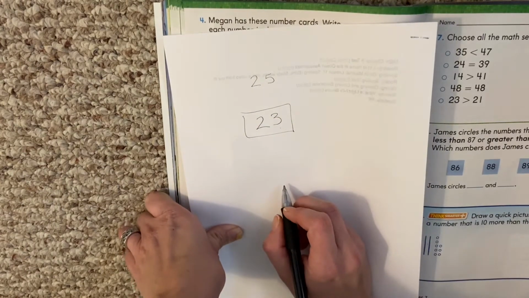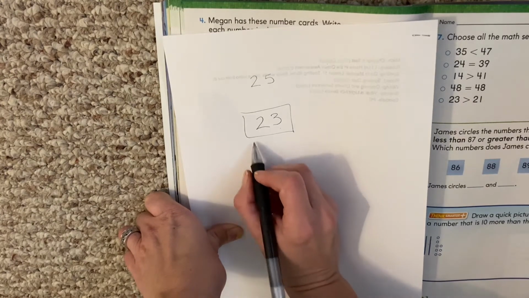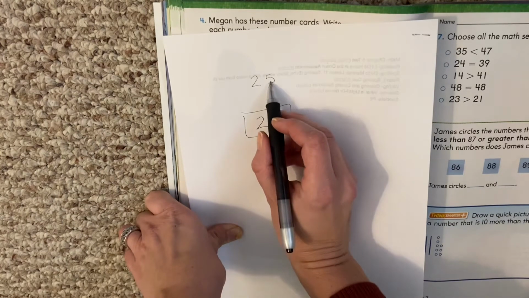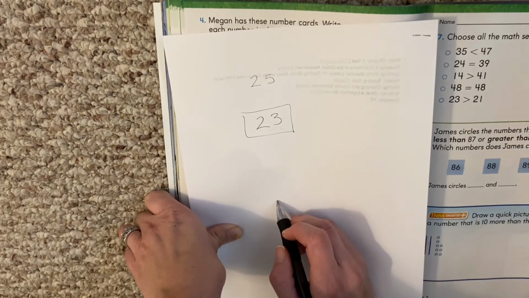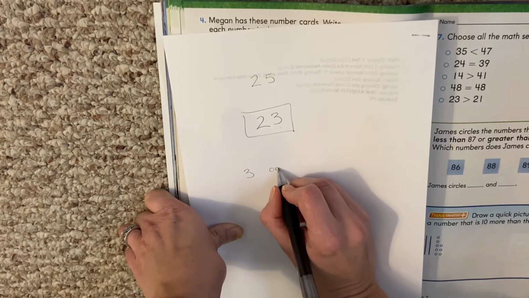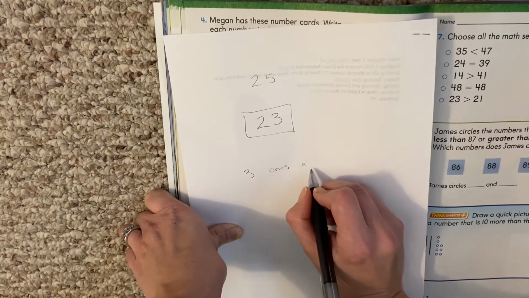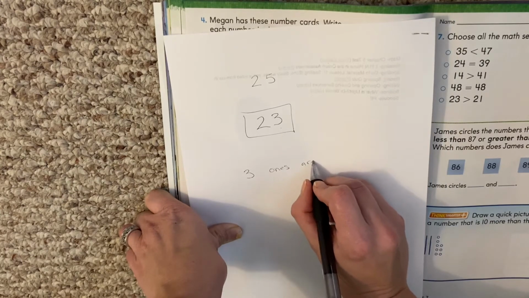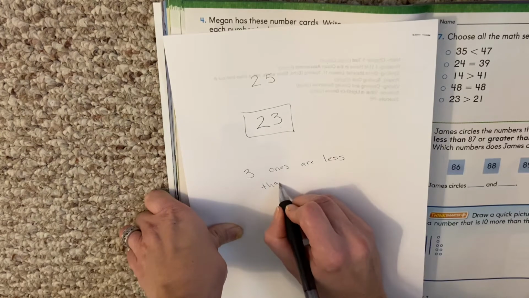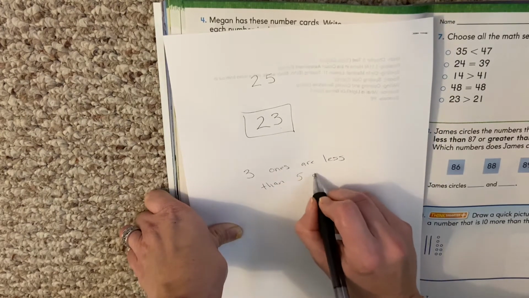Well, how do we know 23 is less than 25? Are the tens different? No. Are the ones different? Yes. We know it's different because 3 ones are less, and you don't need to write this, than 5 ones.